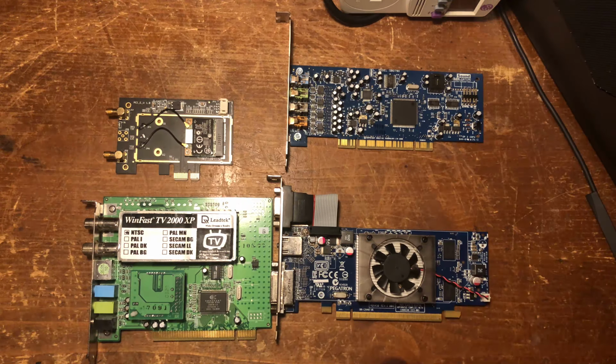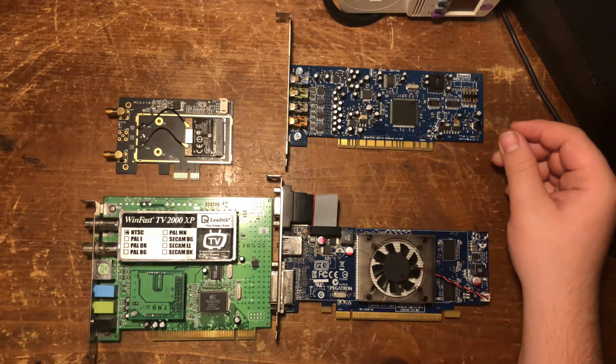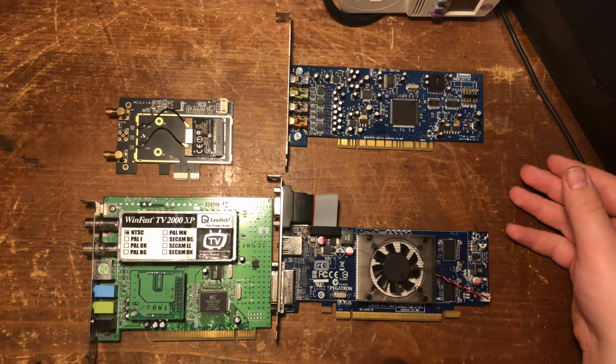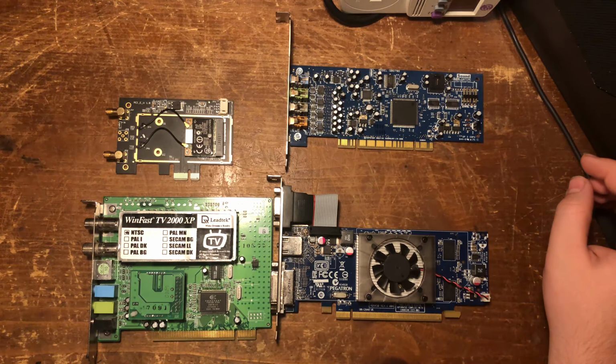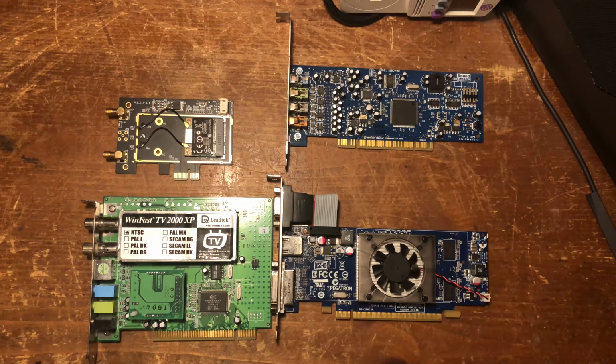So yeah, that's an example of many different PCIe cards. You can get all sorts of different fun ones that have different purposes, and ones that I didn't even bring up in this video because there's a lot more than I even know of.